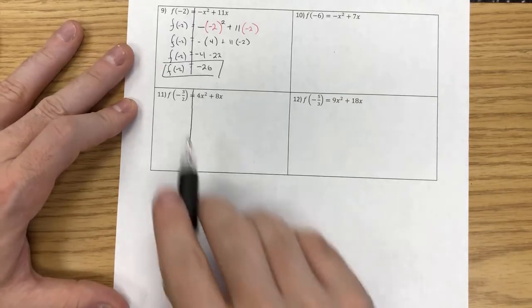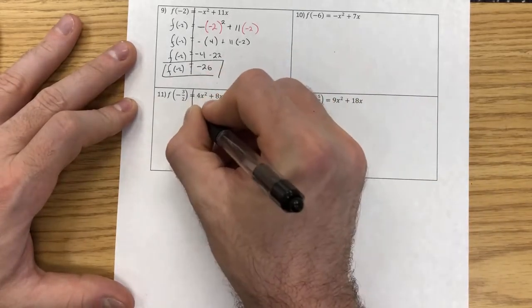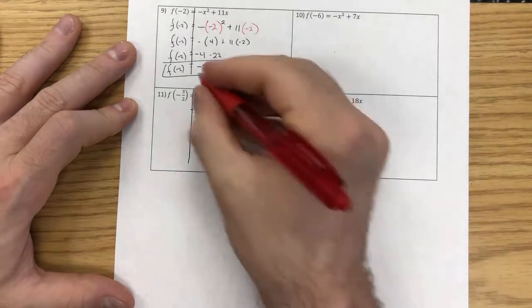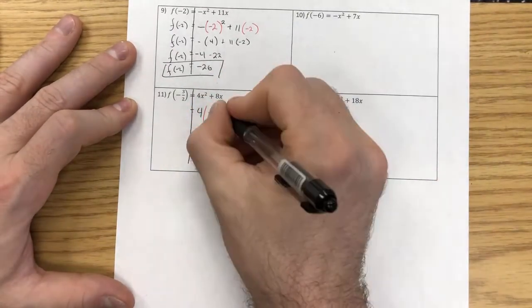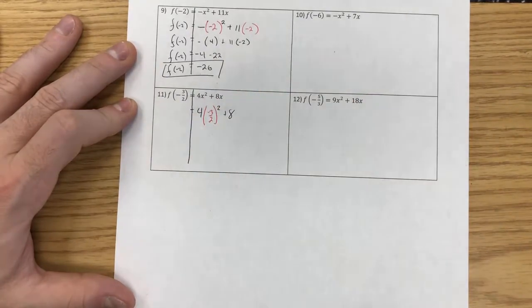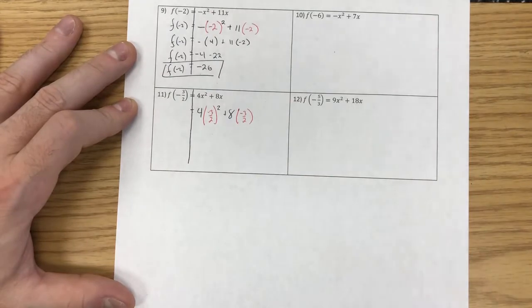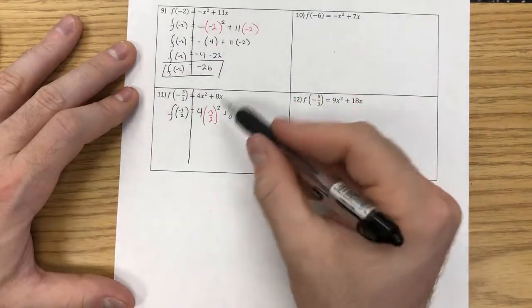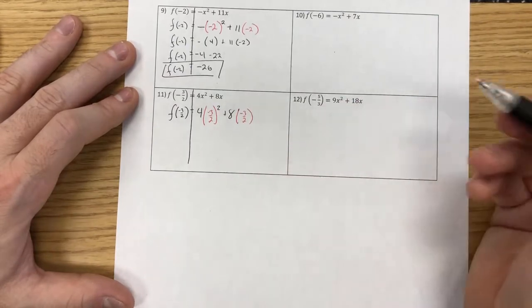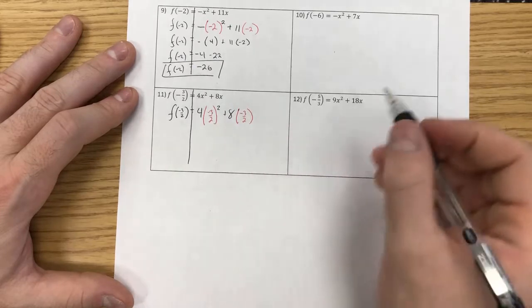Okay, so let's take a look. Plugging in the -3/2, I'm going to get 4 times (-3/2) squared, plus 8 times -3/2. Anytime I square something, remember I'm writing it out twice: -3 times -3, 2 times 2.